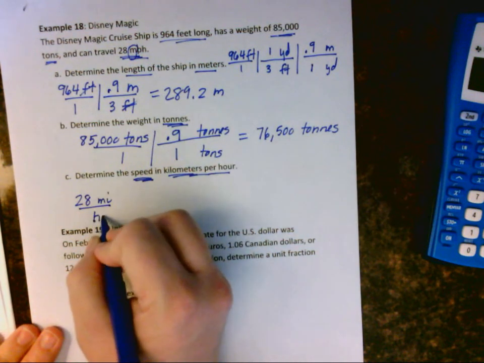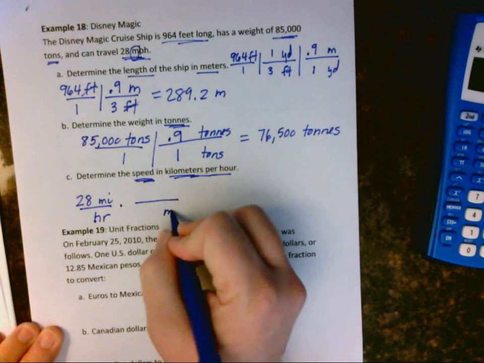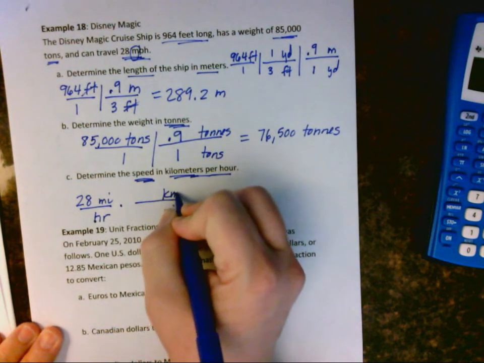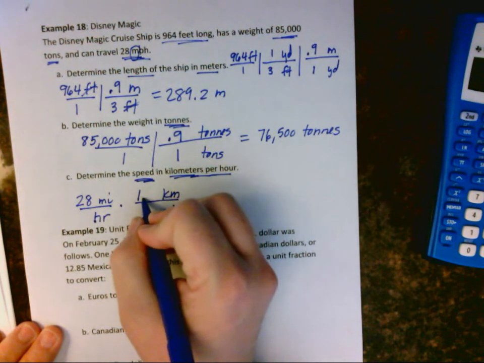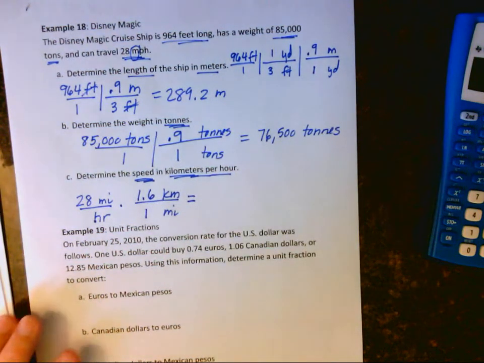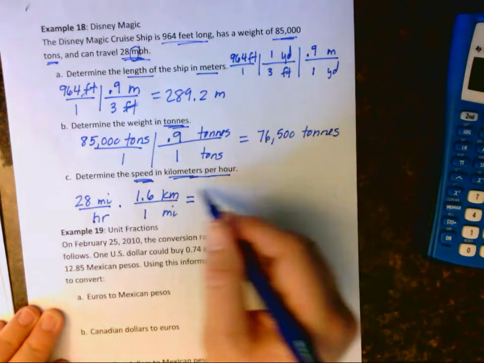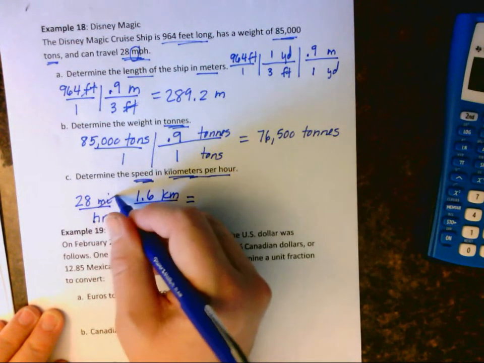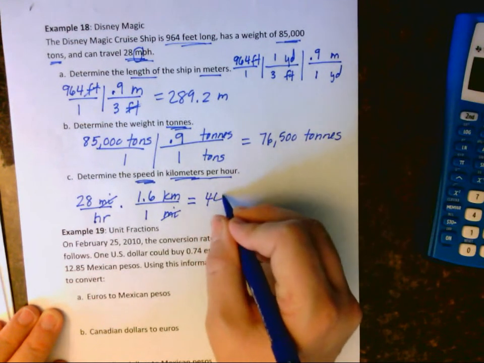Okay, let's just leave that 28 miles per hour. And then what we want to do is get out of the miles and change it to kilometers. We don't worry about the hours. And it turns out that 1 mile is 1.6 kilometers. That is on one of your tables with a 1 direct unit conversion, unit fraction. And so we multiply, where the miles cancel, we multiply across, divide by 1, should get 44.8.